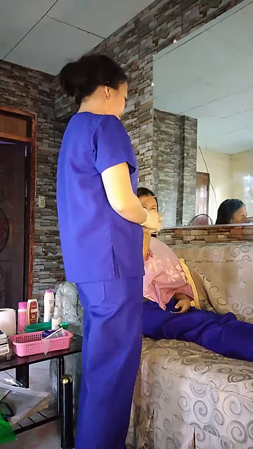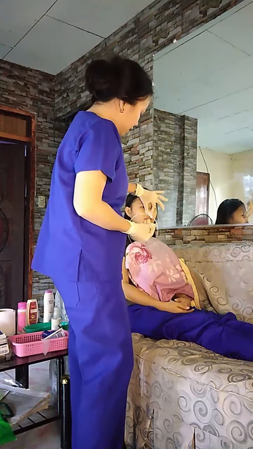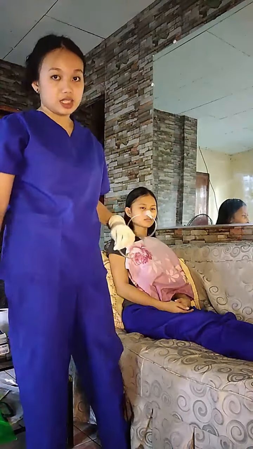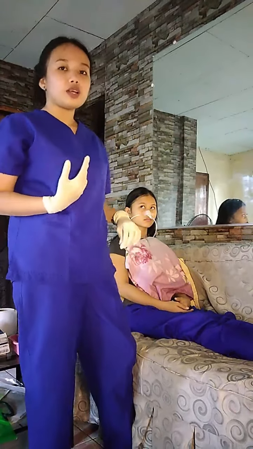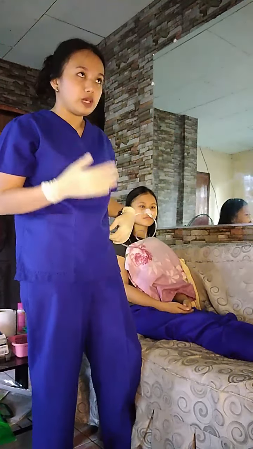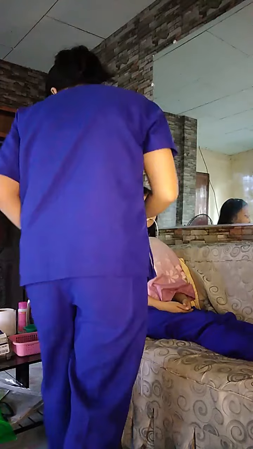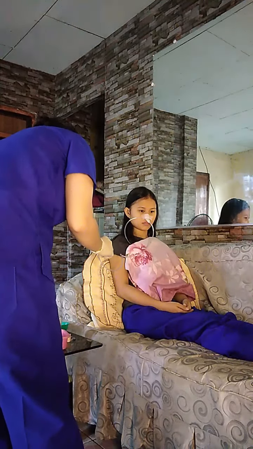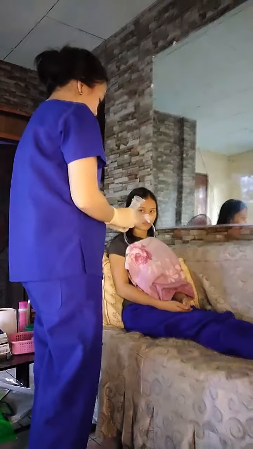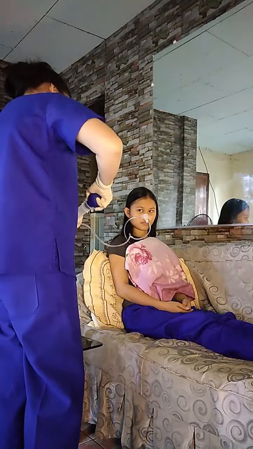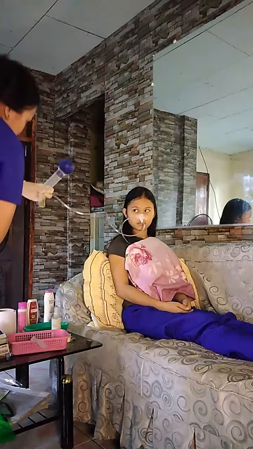So, ayan. Pagkatapos nating i-insert, ang sunod naman natin gagawin is i-verify na natin kung tama ba yung placement natin, kung pumunta ba yung tubing, yung tip ng tubing sa stomach. So, kukunin ko yung aking acetous syringe. And then, meron pa siyang valve. And then, kukunin ko din yung stethoscope.